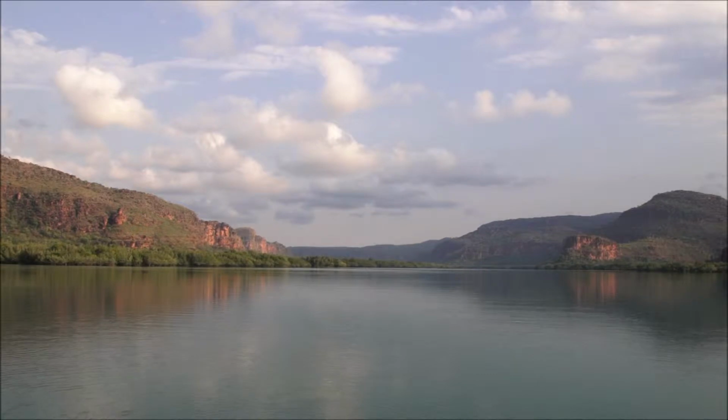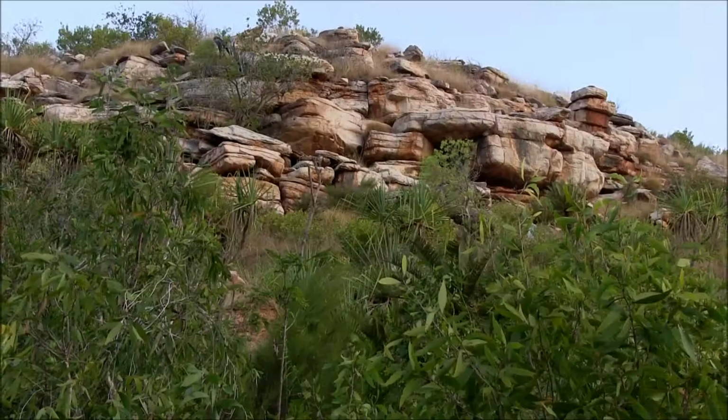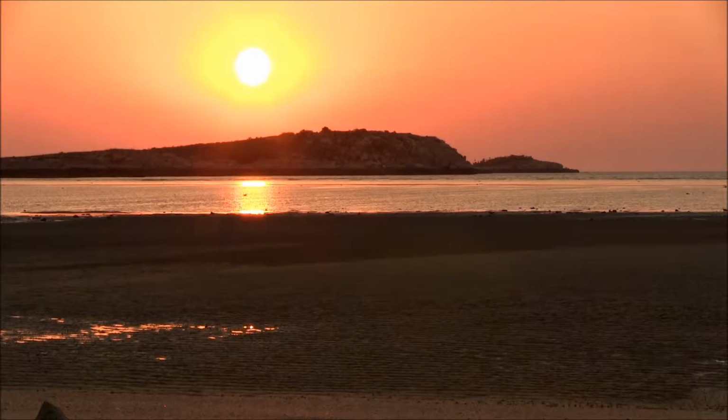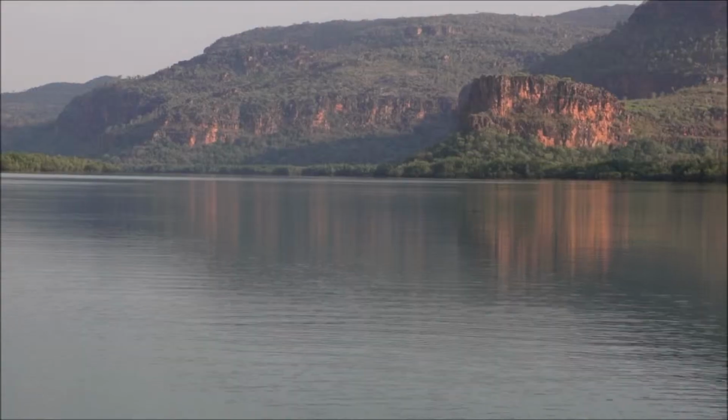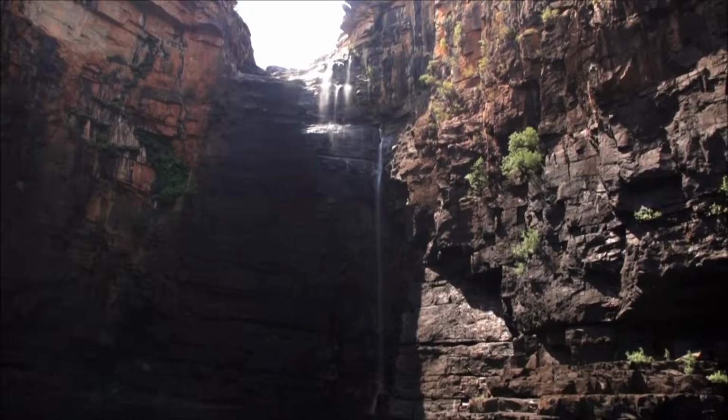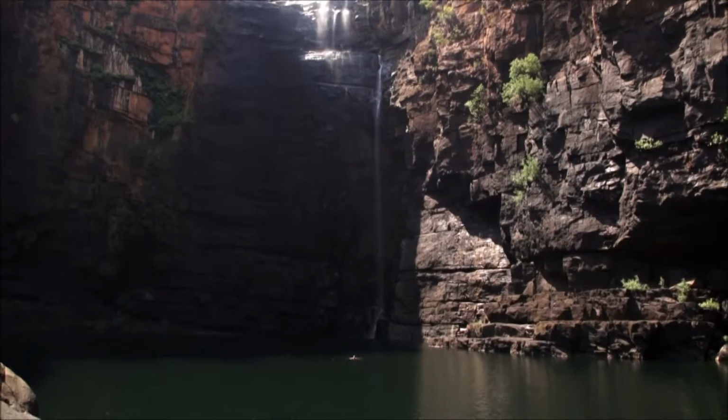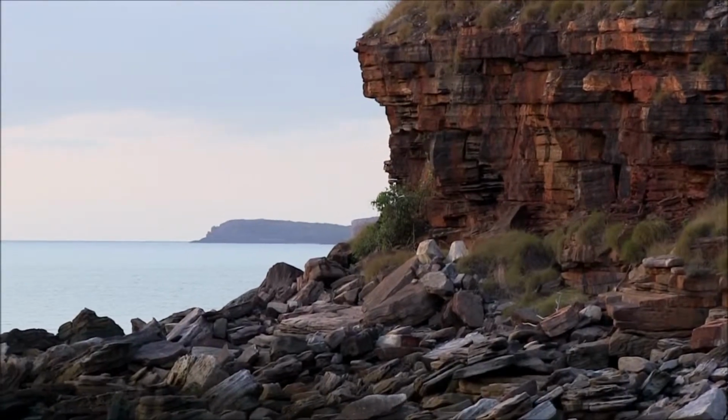In the northwest corner of Australia lies the Kimberley region. It is remote and rugged. Consisting of some 2,500 islands and a fjord-like coastline, it is spectacular in the extreme. However, it hasn't always looked this way.